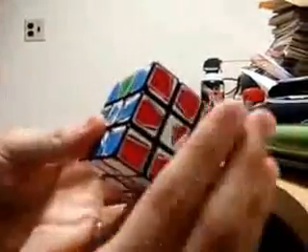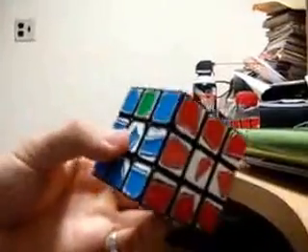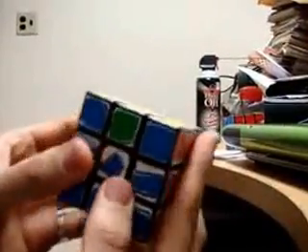Okay, so now you see that the red face is the face that is complete. And now what you would want to do with that is put that on the right.